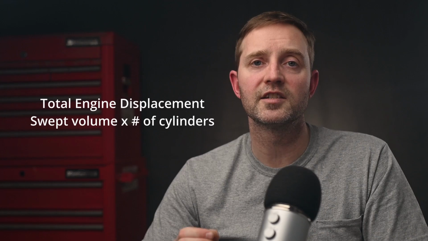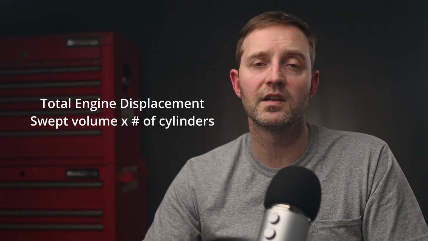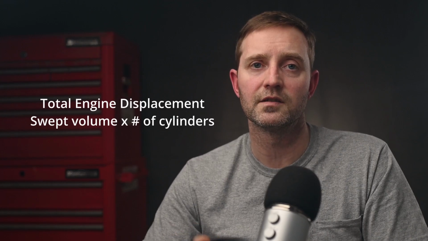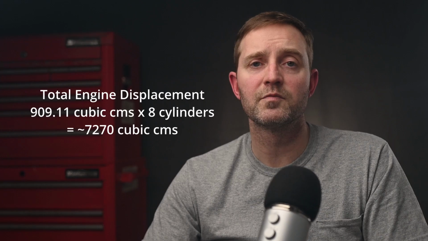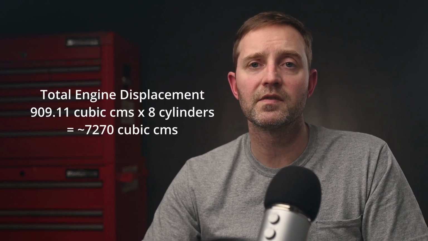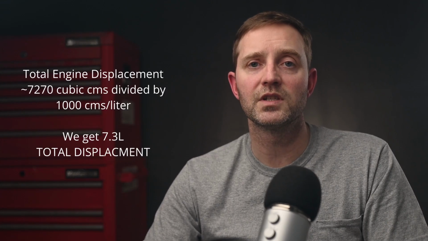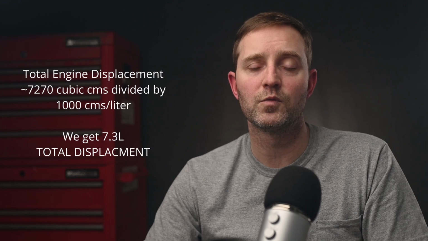To calculate the total displacement, once again, we calculate the swept volume of one cylinder times the number of cylinders, which in this case is 8. 909 centimeters multiplied by 8 cylinders equals 7,272 centimeters cubed. Again, 1 liter equals 1,000 centimeters cubed for a total displacement of 7.272, which rounds up to 7.3 liters.